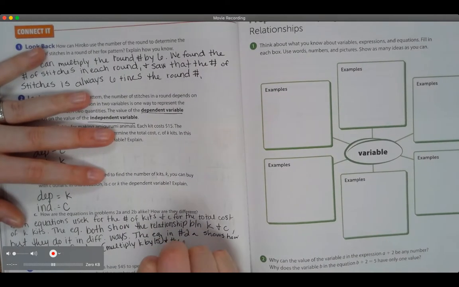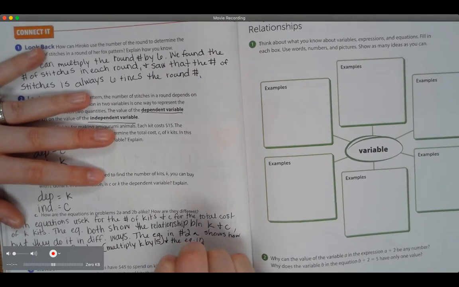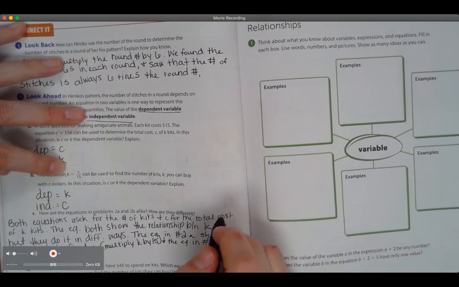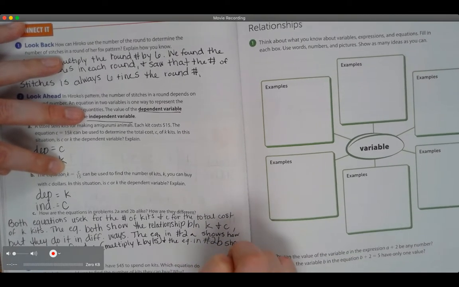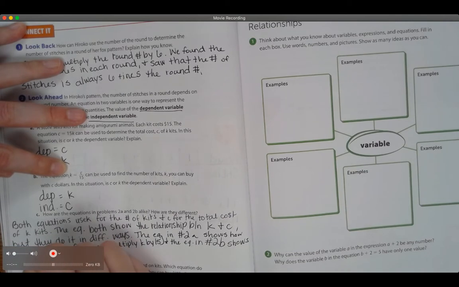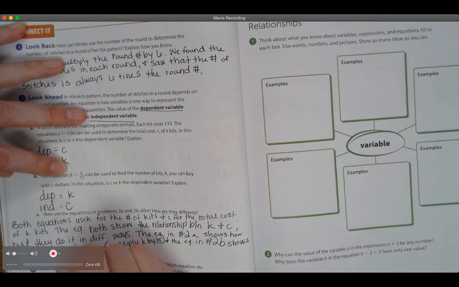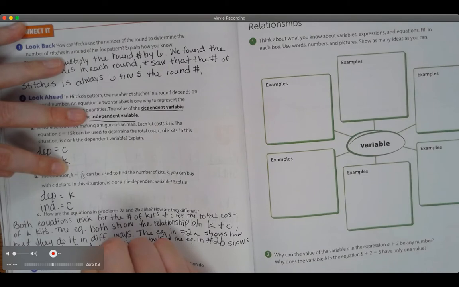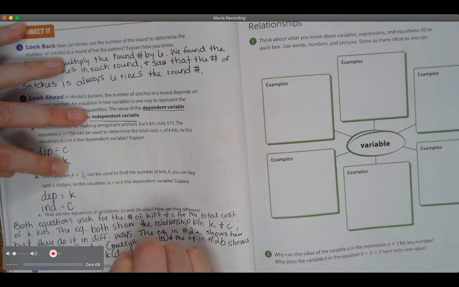In the equation in number 2B, K equals C over 15, shows how to use C to find K. And we would do that by dividing C by 15.